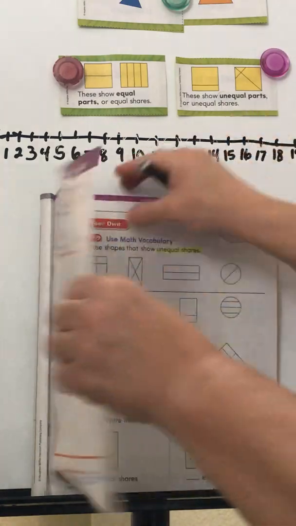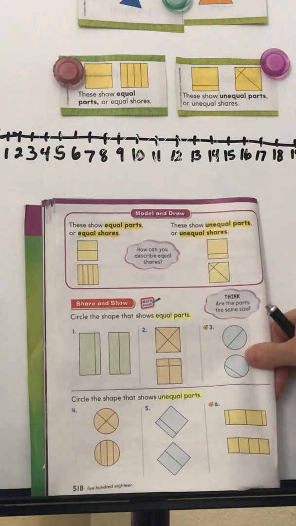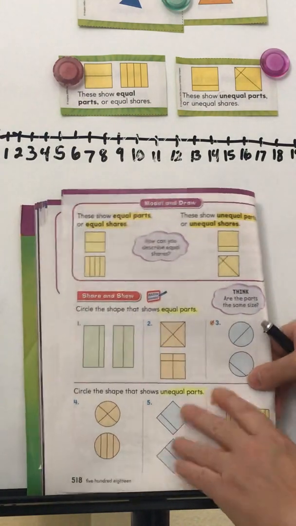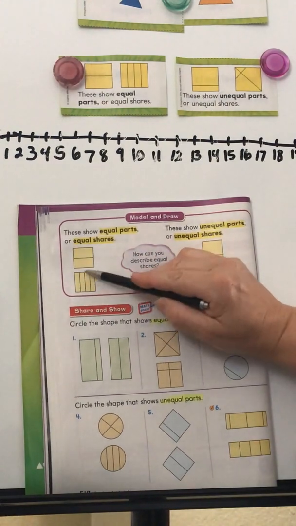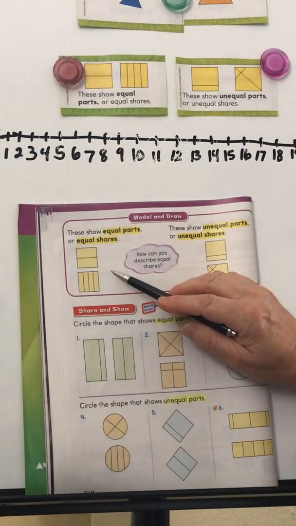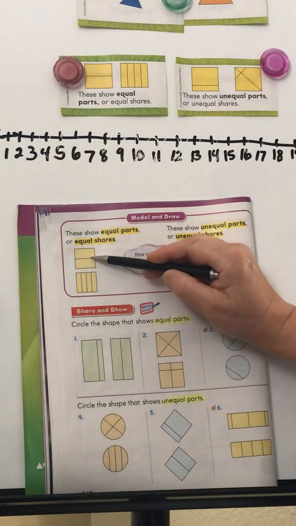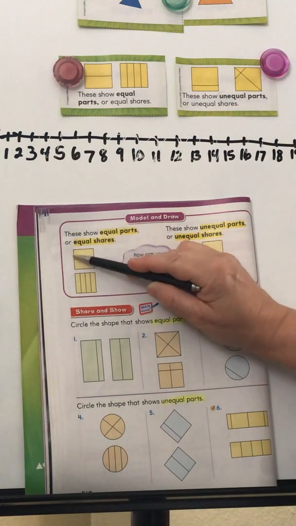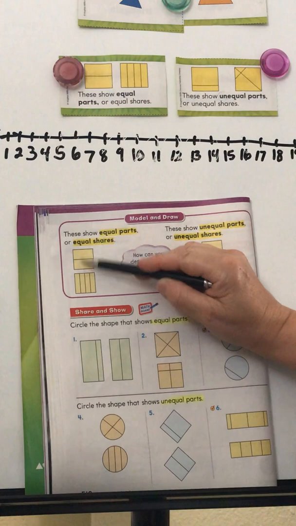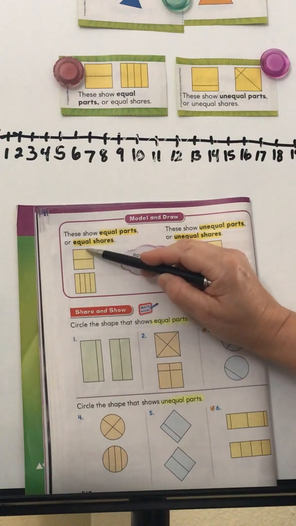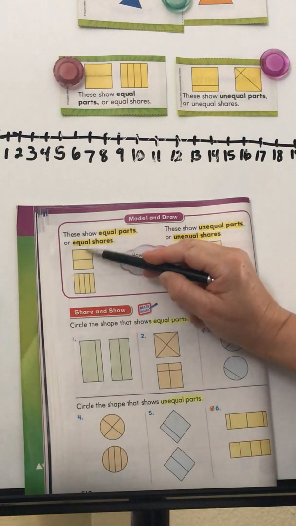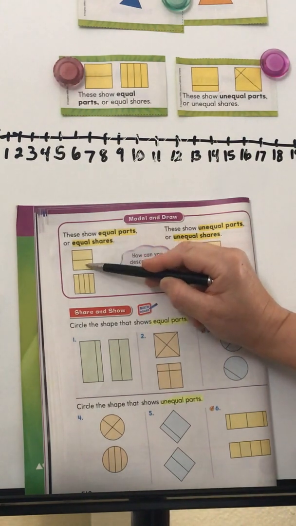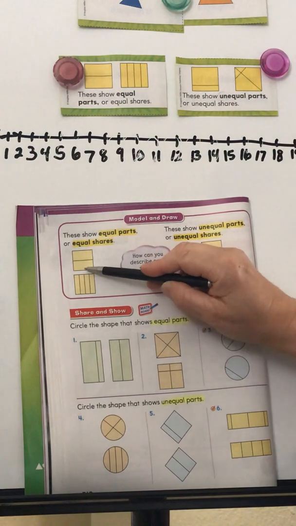Okay, so let's look at some equal and unequal parts. All right, so you can see here at the top that these squares show equal parts or equal shares. So if you divide it right in the middle, this much and this much are the same. So if you were going to share these, if this was a candy bar and you cut it right here in the middle and you had this piece and I had this piece, we would have an equal share. Both of us get the same size.